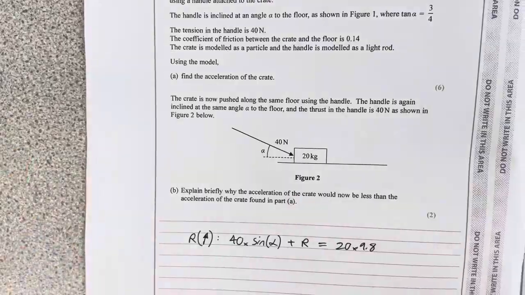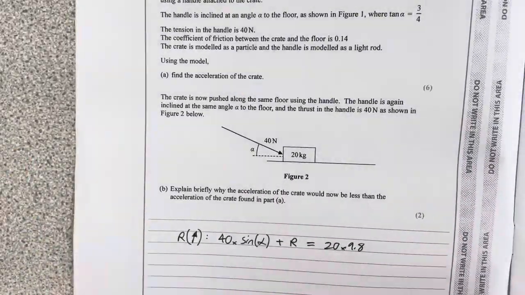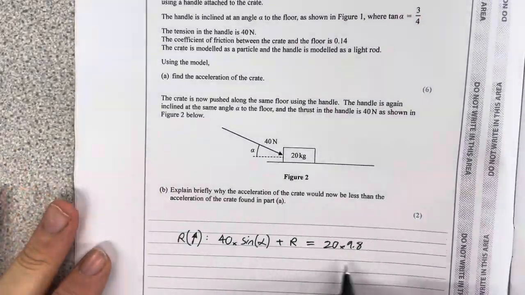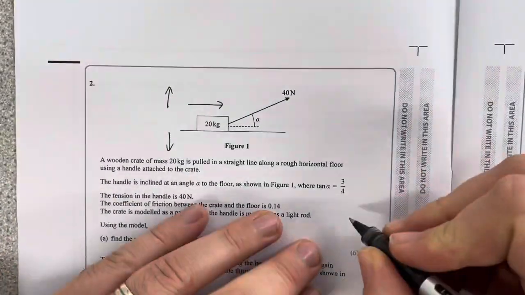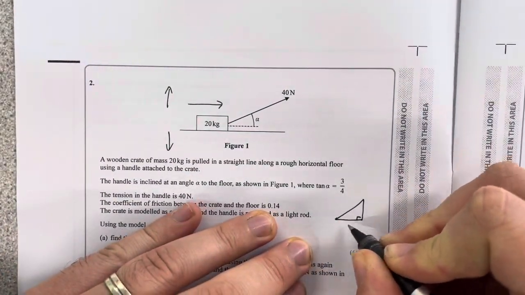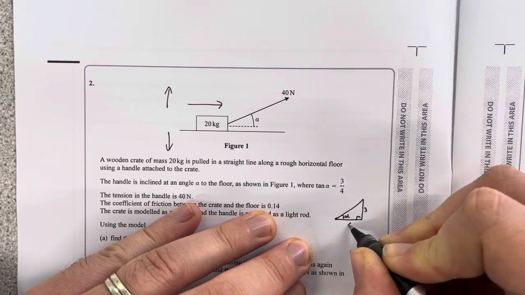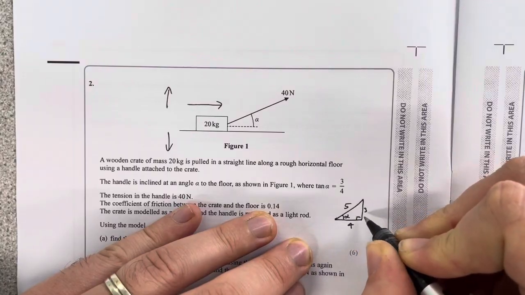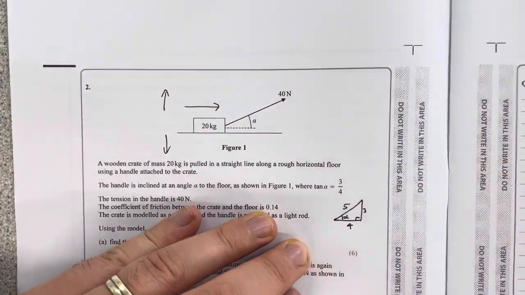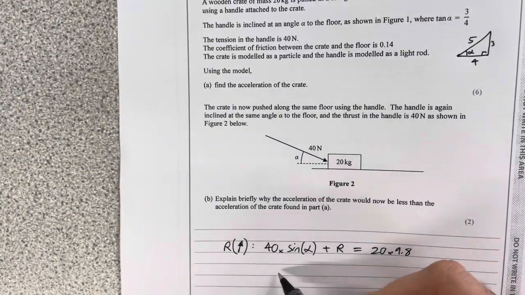Okay, don't use 9.81, you will lose a mark in A-level maths. Now it looks like we've got two unknowns here, we've got alpha and R, but actually we're told that tan alpha is 3/4. So what we can do is quickly draw out a triangle. There's my alpha, that's 3, that's 4, by Pythagoras that's 5. So sine alpha is 3/5. Okay, opposite over hypotenuse.